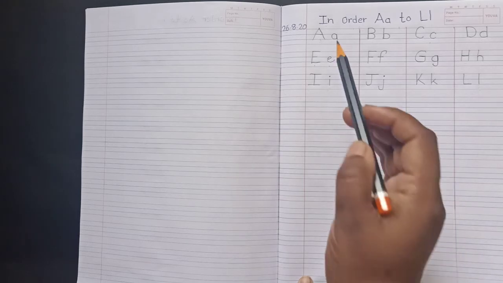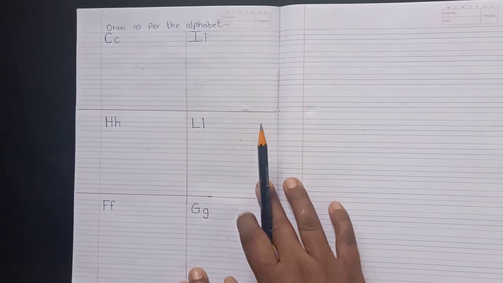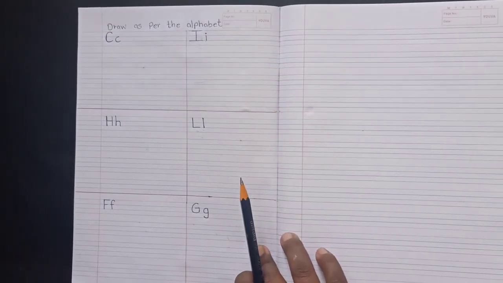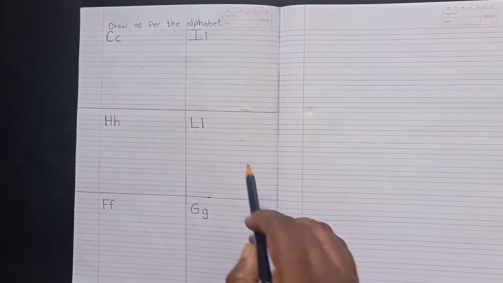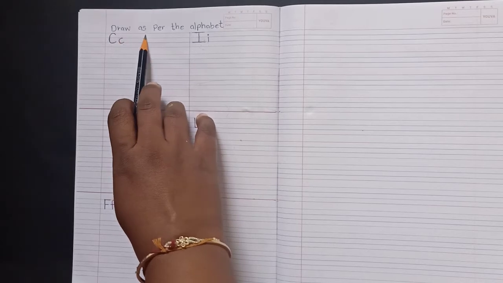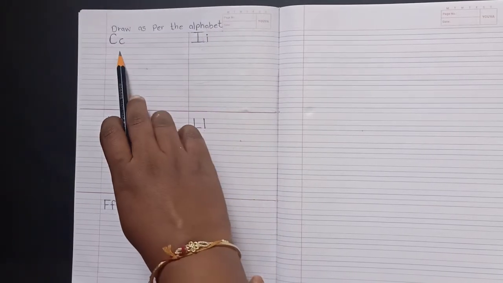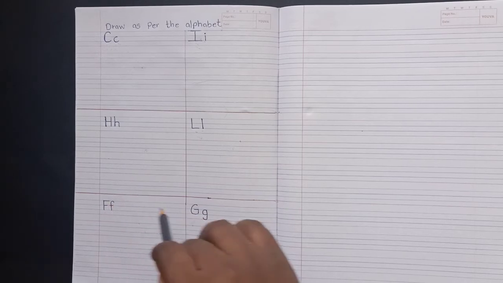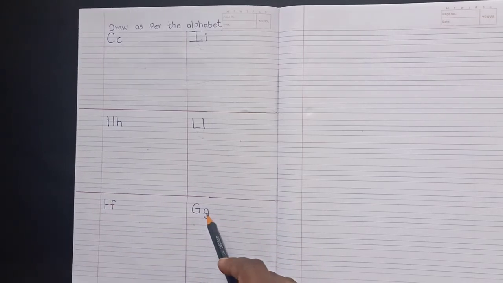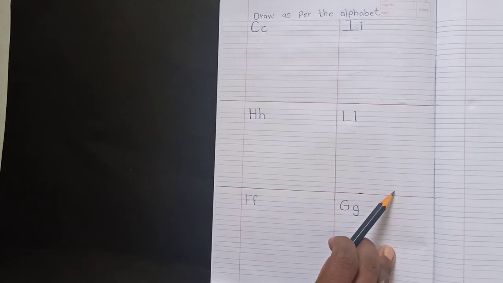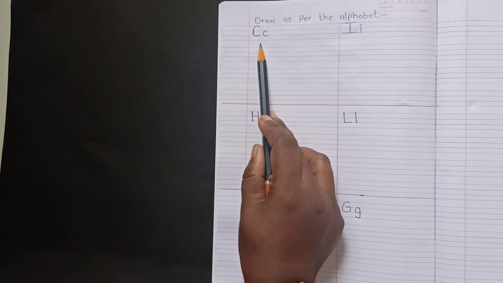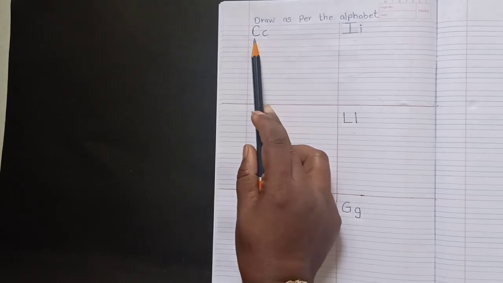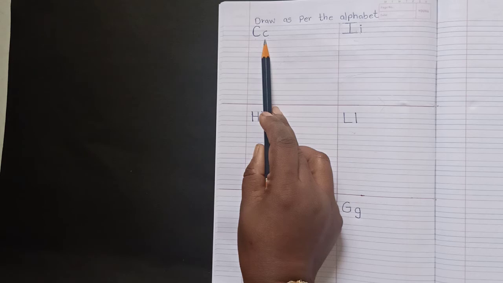Now, after writing in order A to L, on the next page, tell your mama to prepare columns like this. A standing line in between and two slipping lines. And write the heading, draw as per the alphabet. And write these alphabets which I have written inside the columns. Now, what you have to do here is look at the alphabet that is written, that is capital C and small c.